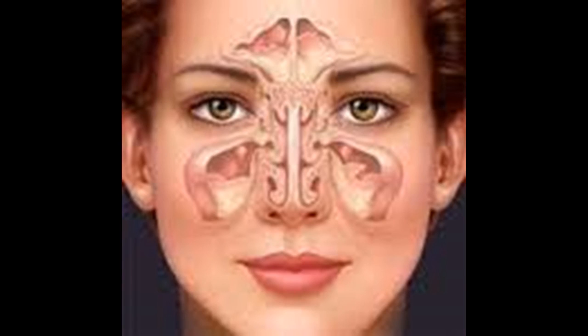How to treat and cure fungal sinusitis. Fungal sinusitis is the inflammation of the lining mucosa of the paranasal sinuses. It occurs in people with reduced immunity. The maxillary sinus is the most commonly involved.